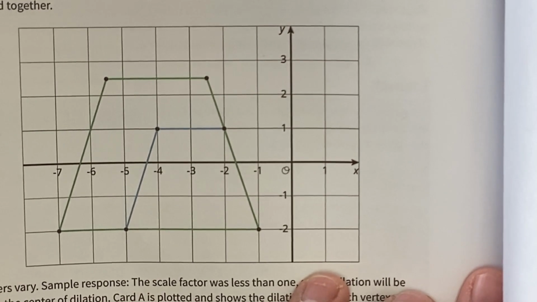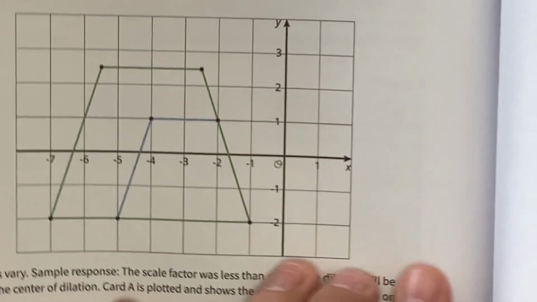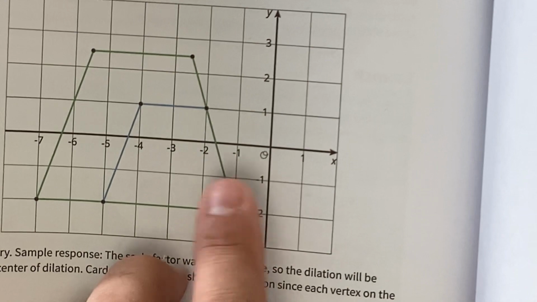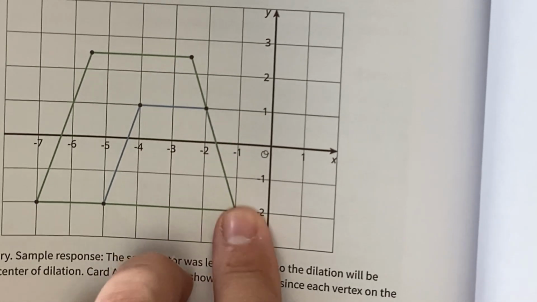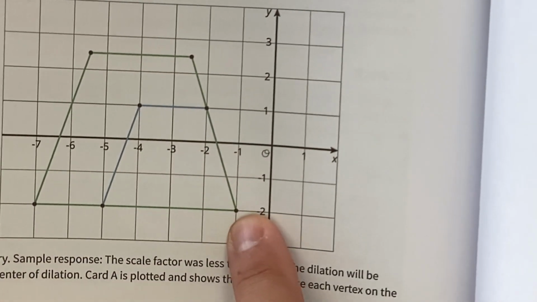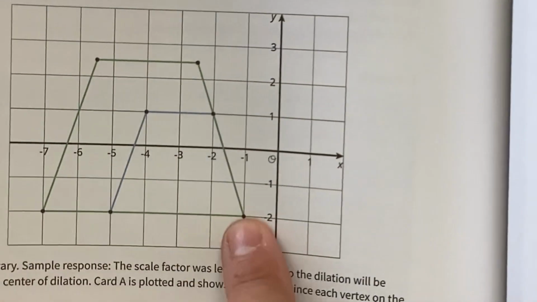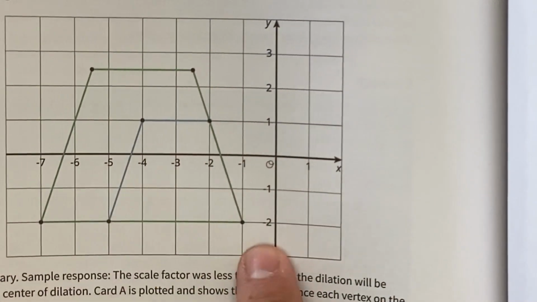So 1 should match with C. 1 and C should have been matched together. Okay, this would have been your center of dilation. You had a question like this, similar on your warm-up. You can tell where the center is because this one didn't move over here. Just brought those in.